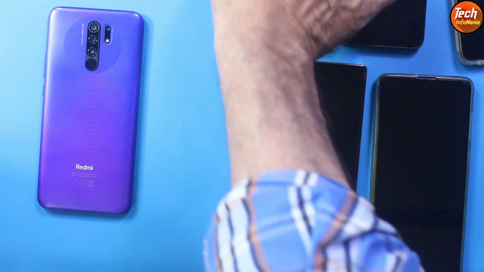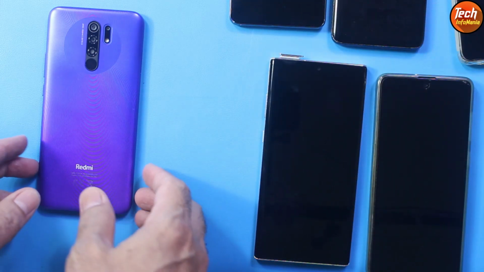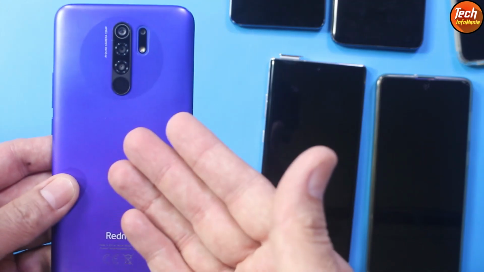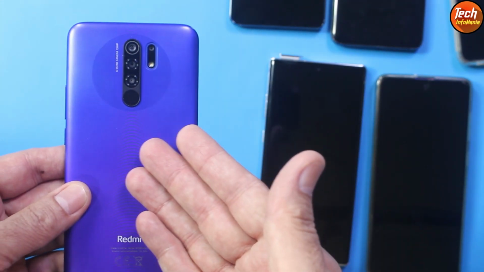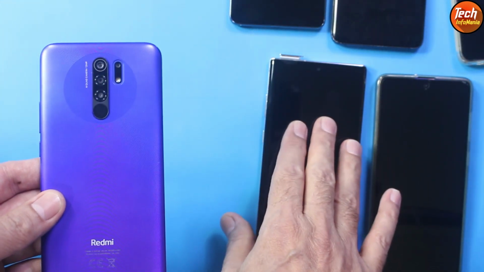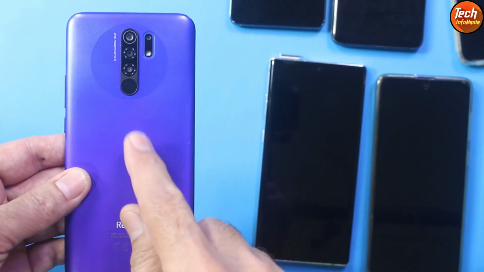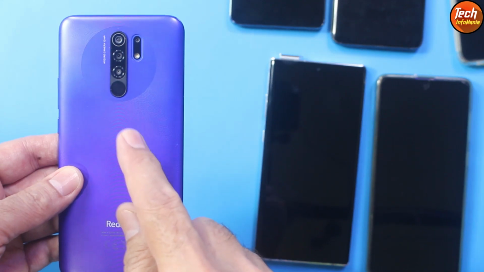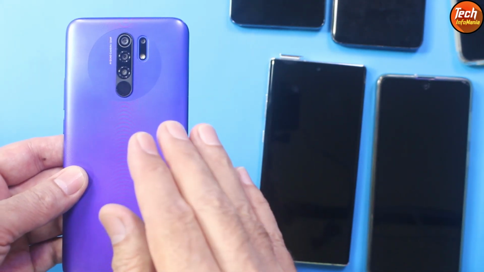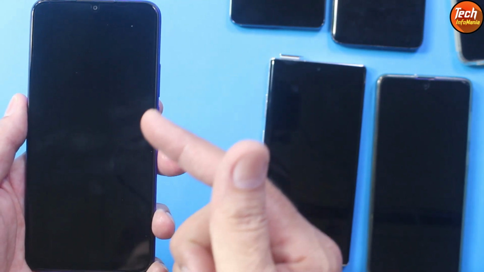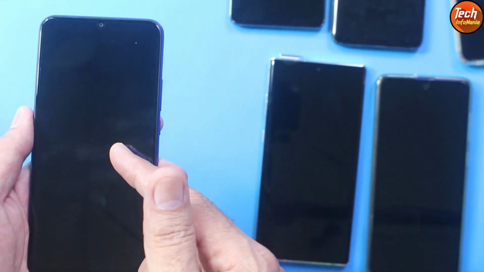I am checking it. Then I thought, let me try it on the Redmi 9. This is a Mediatek chipset mobile phone. I tried to flash that GSI ROM, which I had already flashed on these three mobile phones. The ROM got flashed. The ROM started booting also, but after 10 to 15 seconds, the mobile phone restarted, then booted into stock recovery.